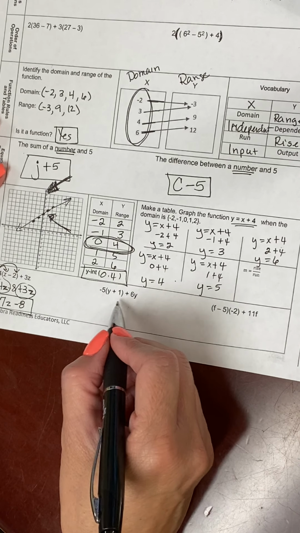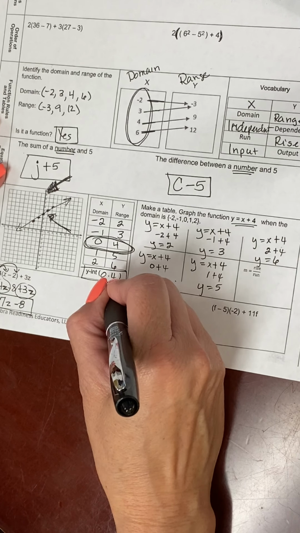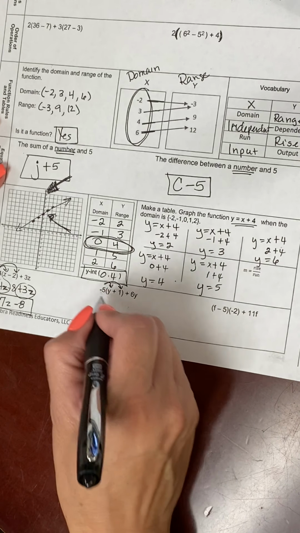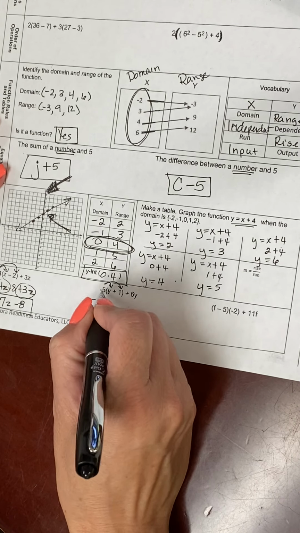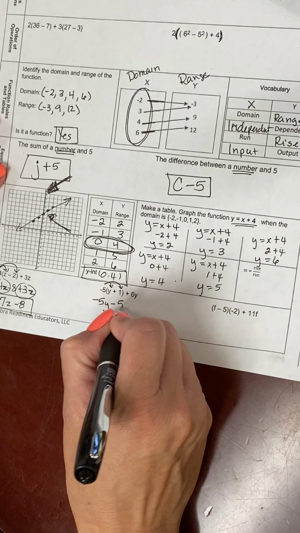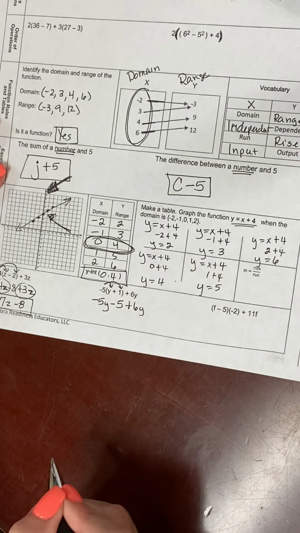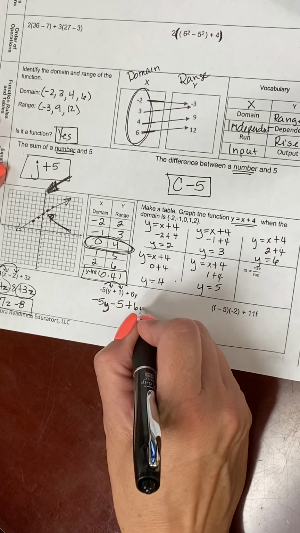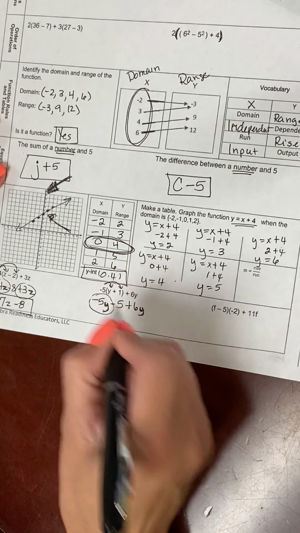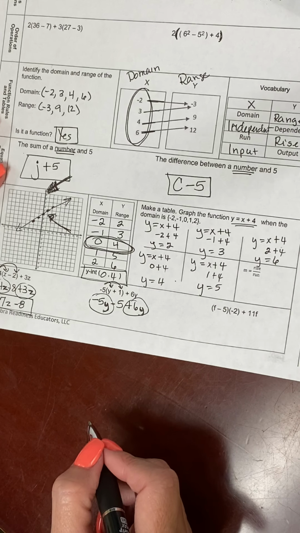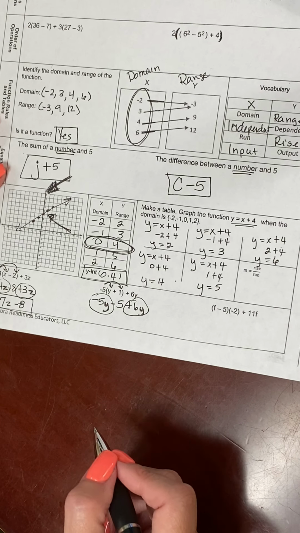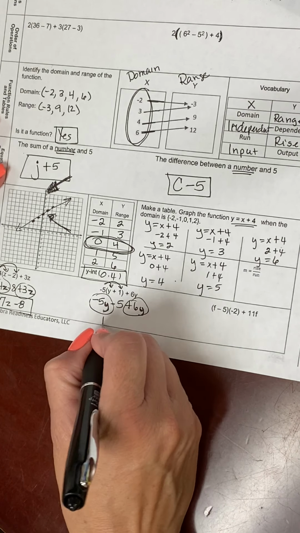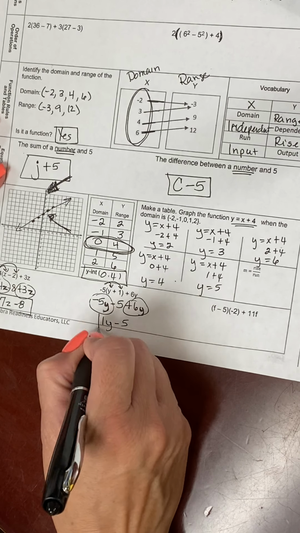-5 times (y plus 1) plus 6y. So I'm going to distribute. -5 times y is -5y. -5 times 1 is -5, plus 6y. Again, do I have like terms? Yes, here are my like terms. -5y plus 6y, or 6 minus 5, is 1y minus 5.